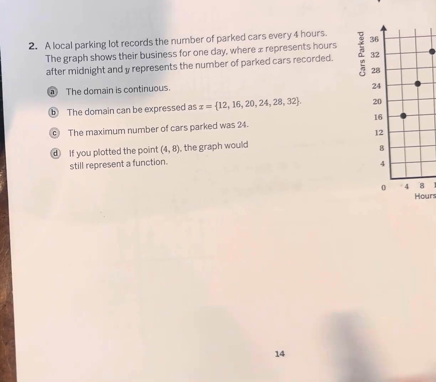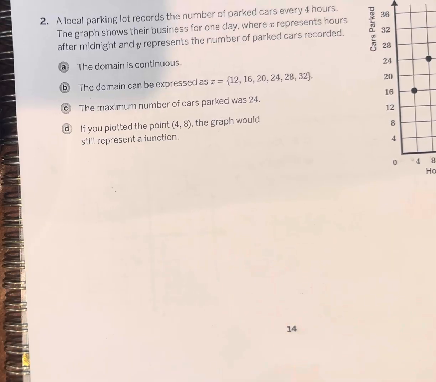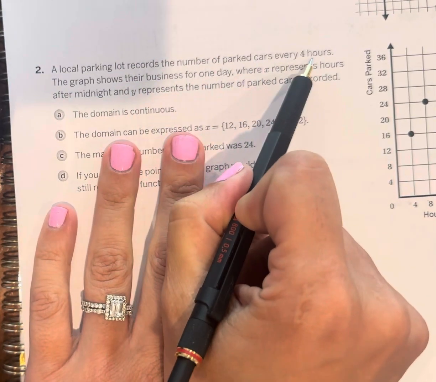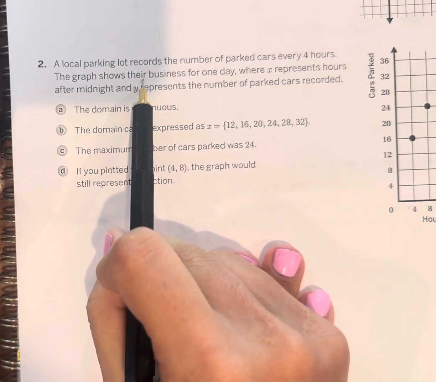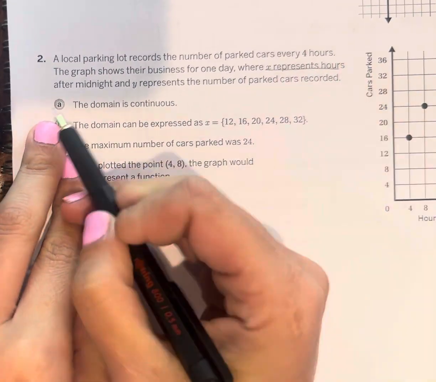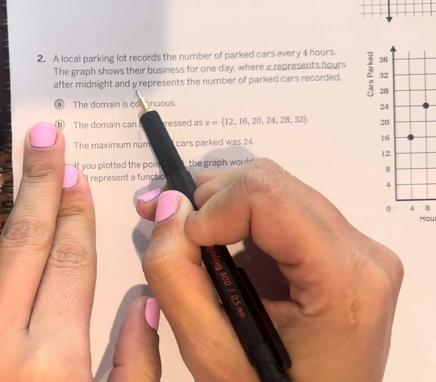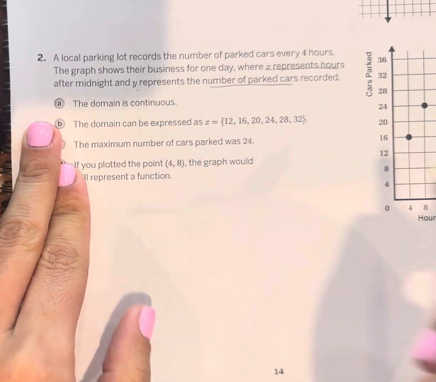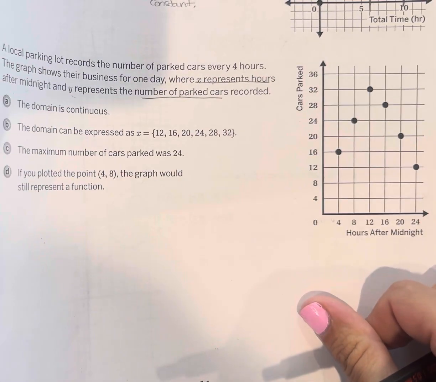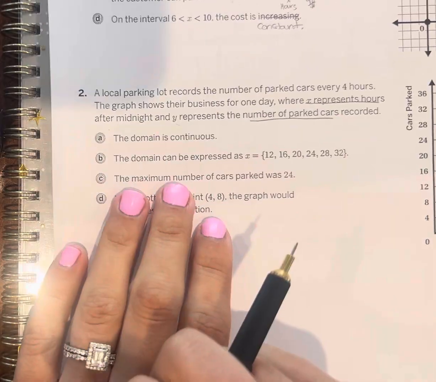So now let's go look at the next one. We've got another local parking lot. Oh, this one's a lot. The other one was a garage. They record the number of parked cars every 4 hours. The graph shows business for 1 day. X is hours after midnight, and Y represents number of parked cars. This is what the data looks like. Is it blurry? Has it been blurry this whole time? Oh, I hope not.